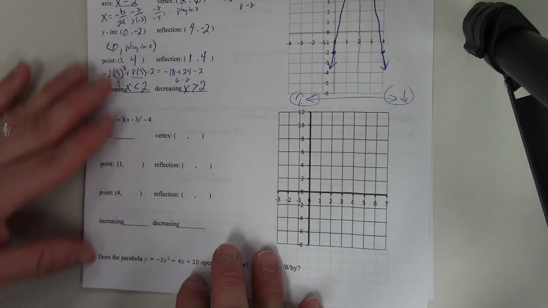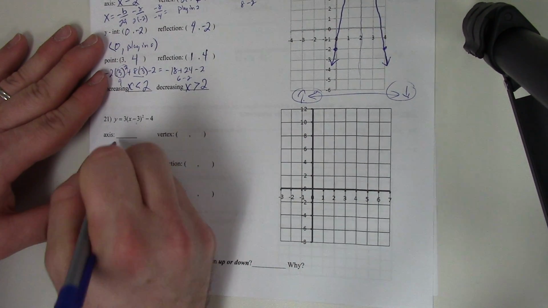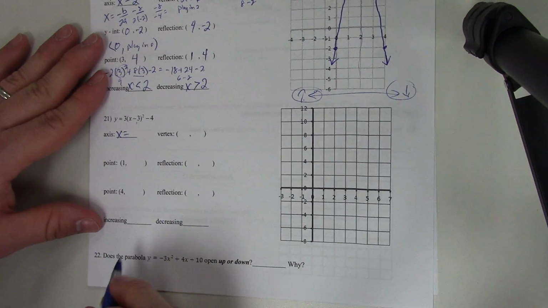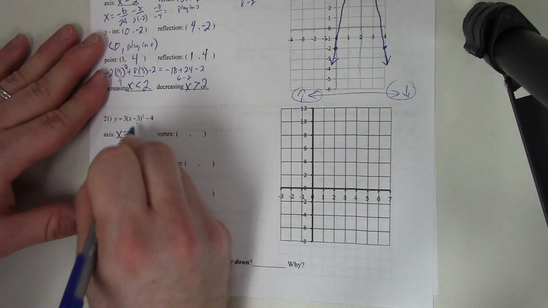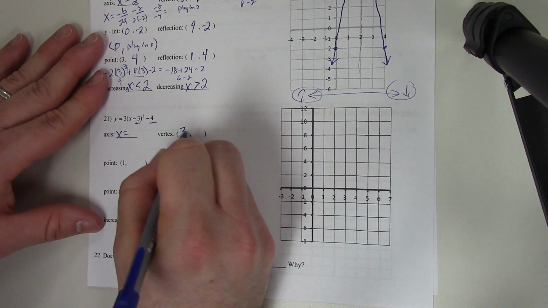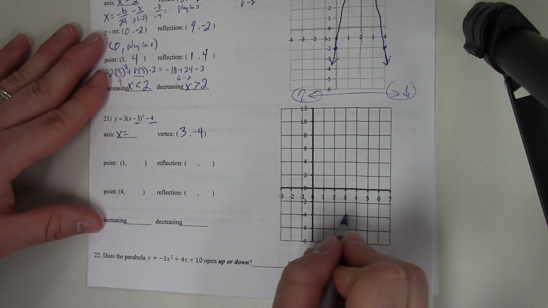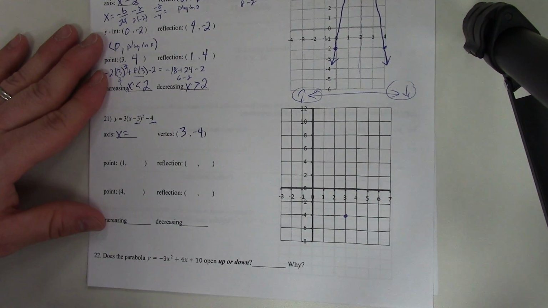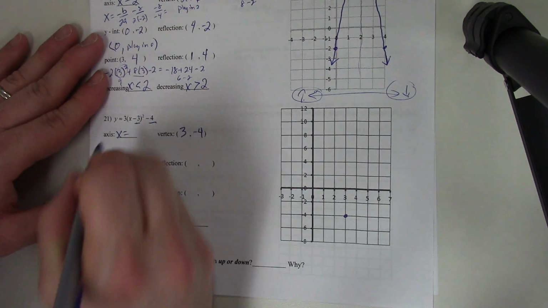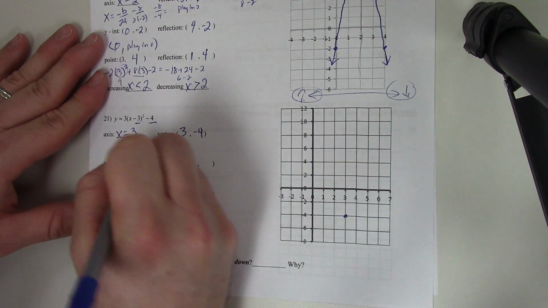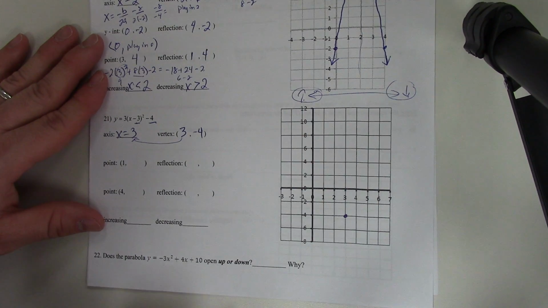Go on to the next problem here. This is really easy in terms of the vertex and the axis of symmetry because the vertex is given right to us. It's opposite, same. So (3, -4). I'm going to go plot that. Oh, it's going down by 2s, keep in mind there. So that's why my point is there. Axis of symmetry is always the same as that, just like it was up above.